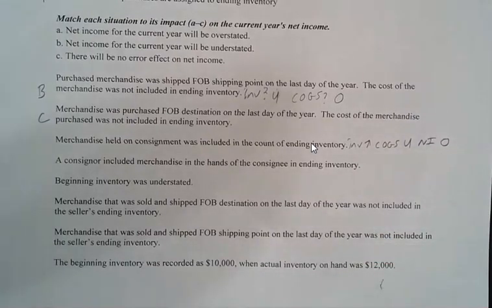Let's say that we had $2,000 of merchandise that was held on consignment. Our inventory, when we counted that, was $168,000, using the same numbers we used before. Well, in reality, it's $166,000, right?